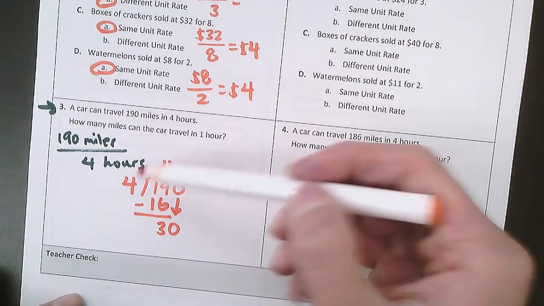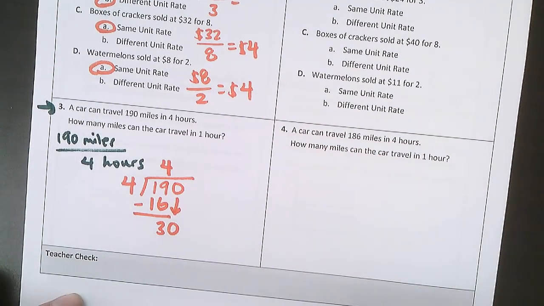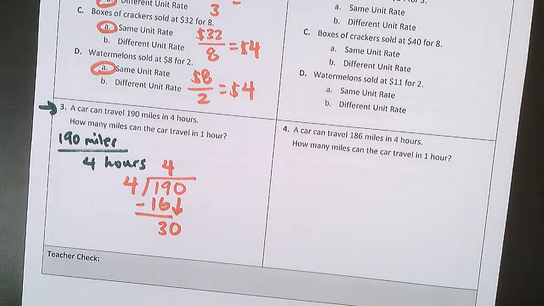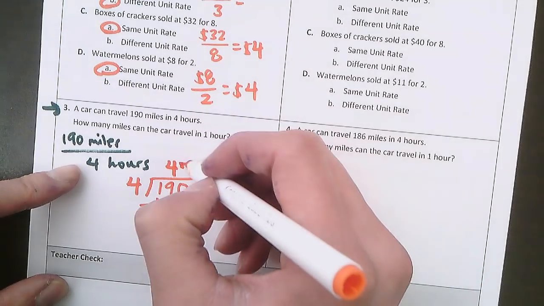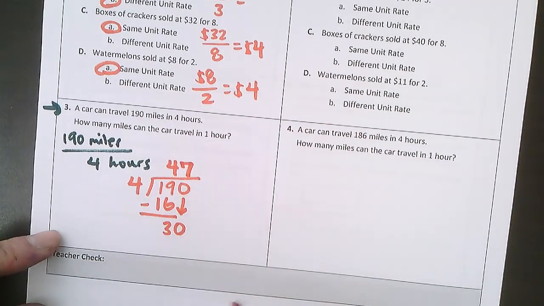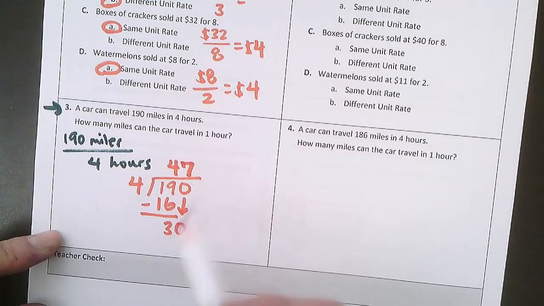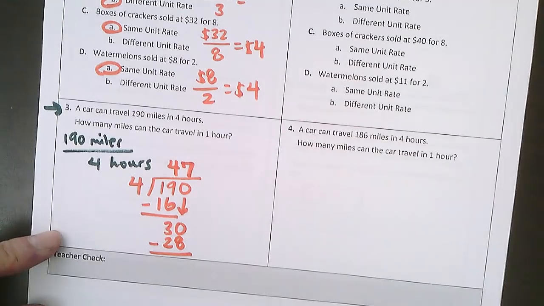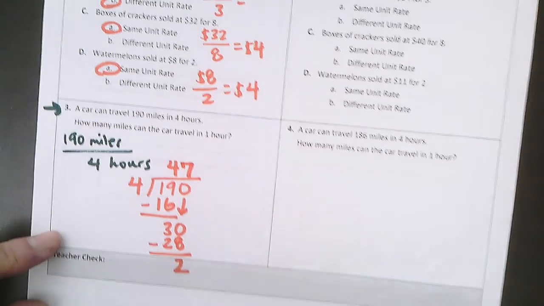Then I think to myself, how many times can 4 go into 30? Well, 4 times 7 is 28. 4 times 8 is 32. That's too many, so it has to be 7. And we multiply the 7 times the 4. 7 times 4 is 28, so we'll subtract 28 here. 30 minus 28 is 2.